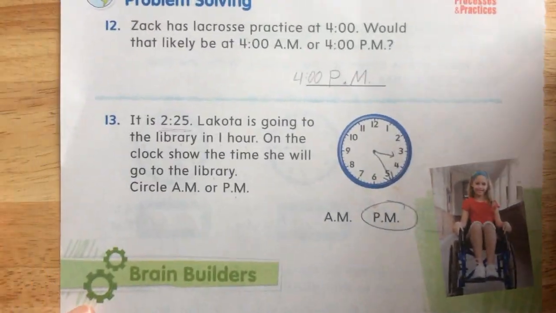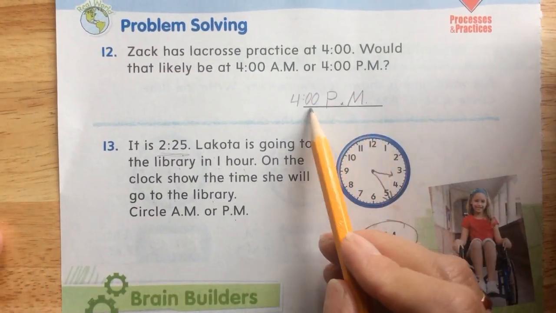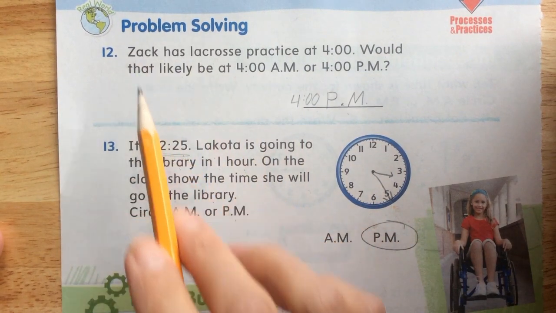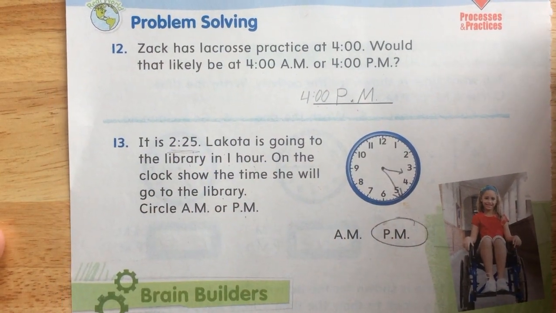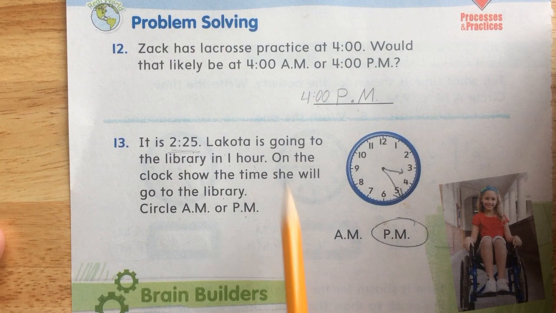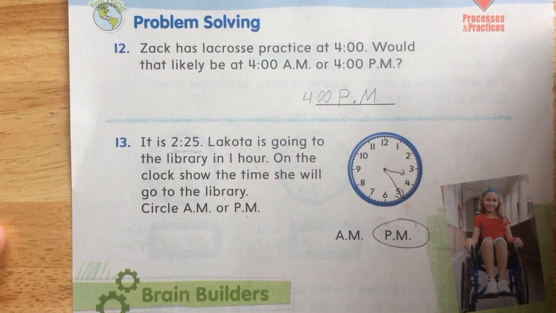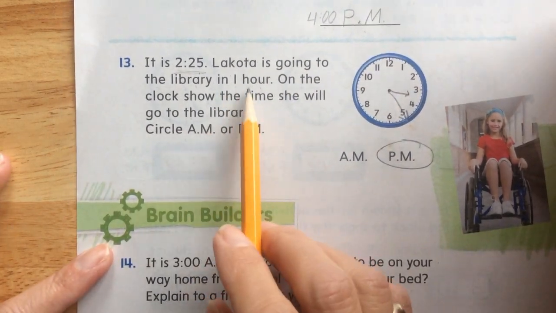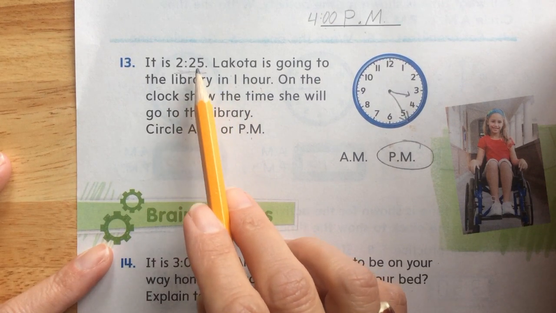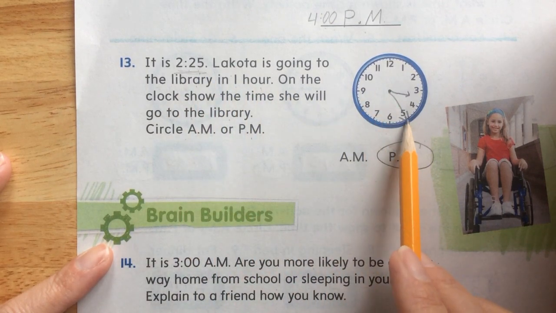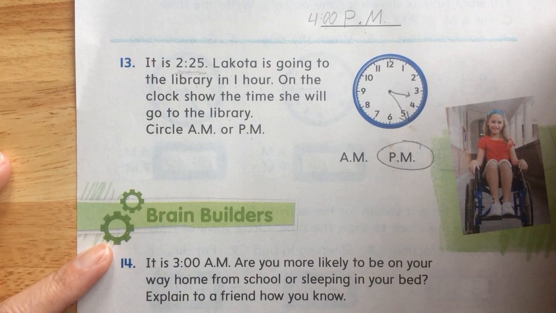Let's go on the back. You should have written 4 o'clock p.m. for Zach and his lacrosse practice. That's a sport. I don't think he'd be practicing at 4 a.m. And for Lakota, going to the library 1 hour after 2:25 is 3:25. You should have circled p.m.